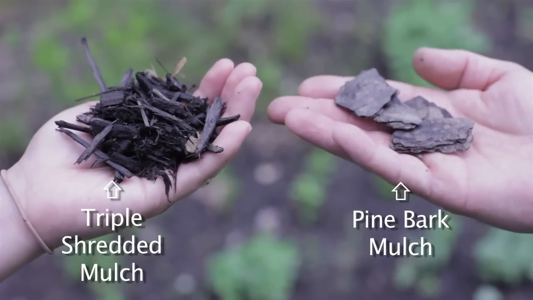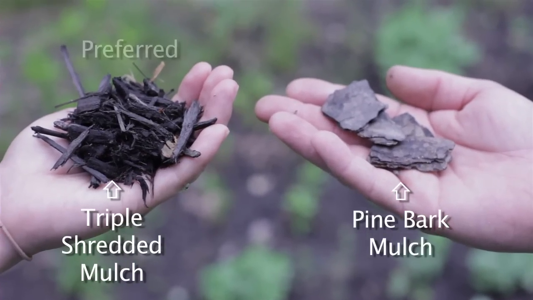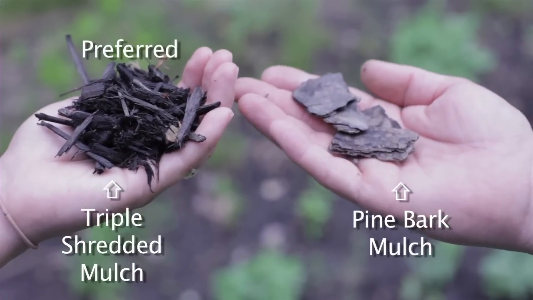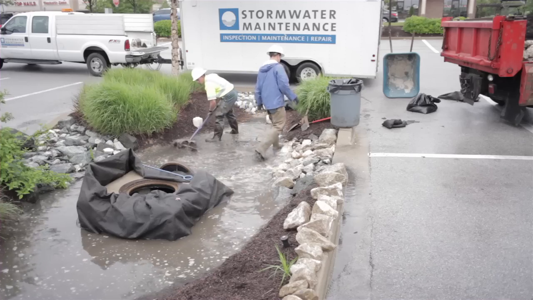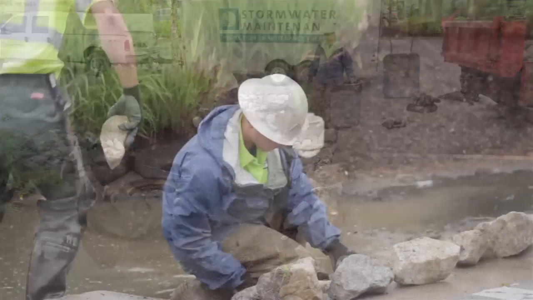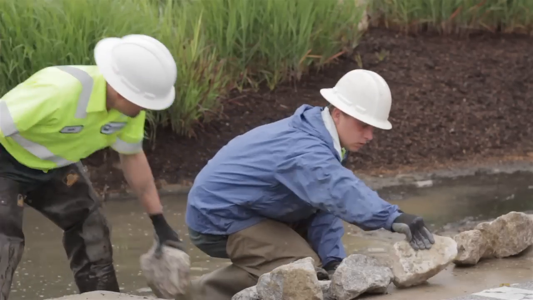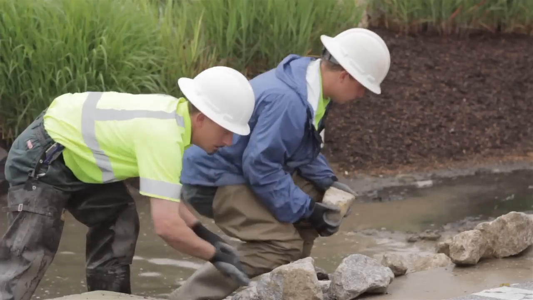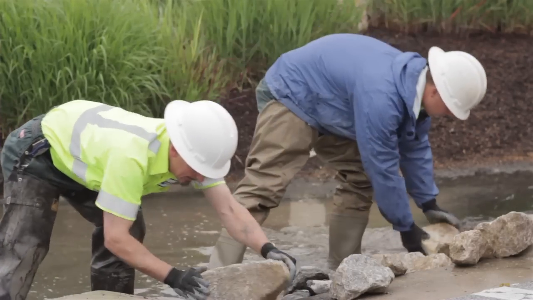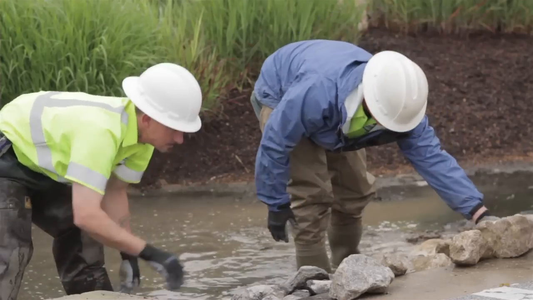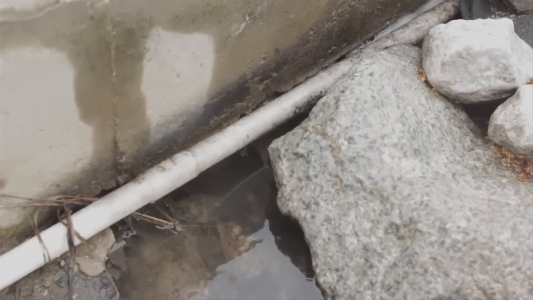Pine bark mulch can float away and clog the outlet structures. To avoid this, use triple shredded mulch. Can you guys talk a little bit about the slopes? We've got a slope that's a bit too steep, so we're going to be using some riprap to make a very small retaining wall to be able to eliminate that overly steep slope and resolve the issue of the erosion.